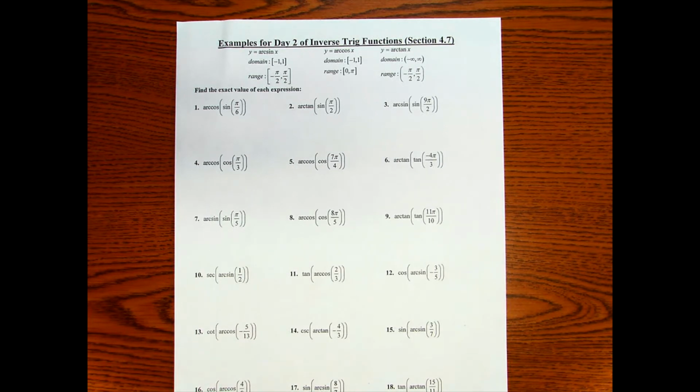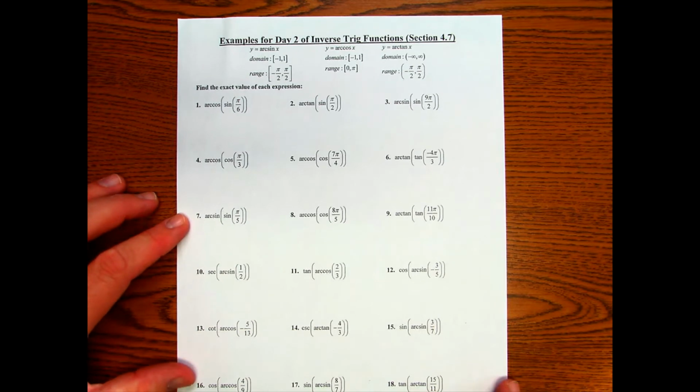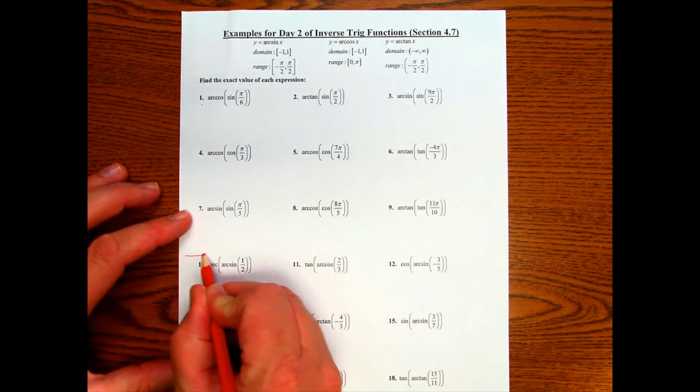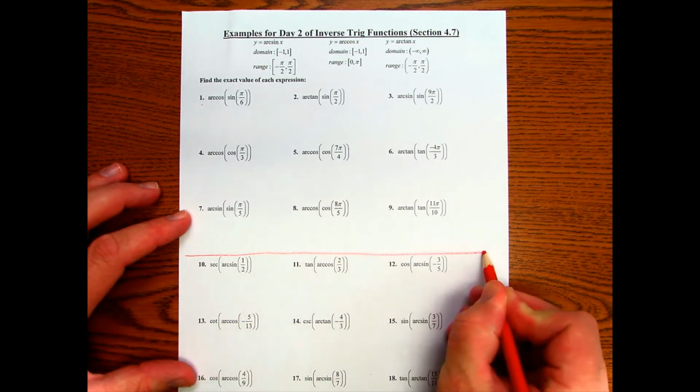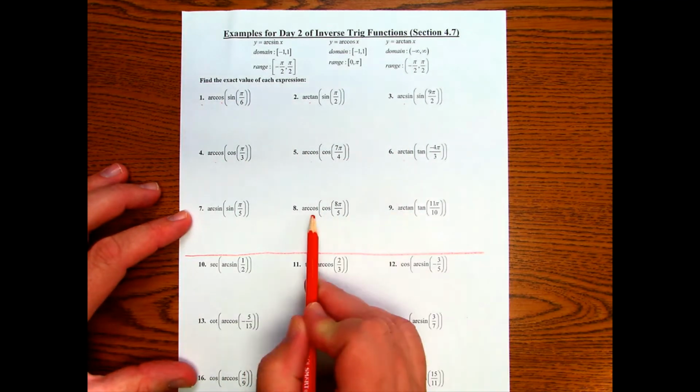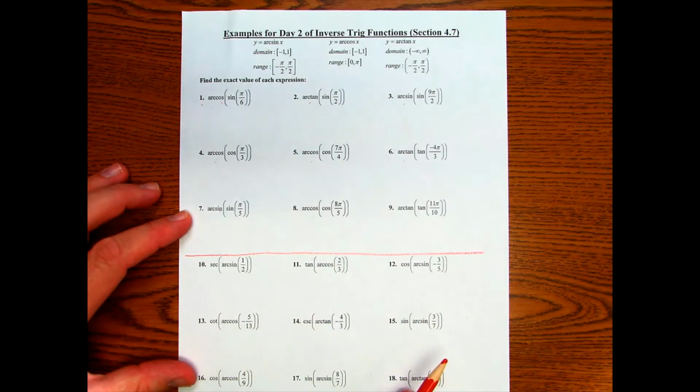Today, we're going to do day 2 of our inverse trig functions, and the main theme here is it's going to be a composition of a regular trig function with an inverse trig function. And first thing we're going to do is take a look at this and make an observation. For this particular example sheet, numbers 1 through 9 all have the same orientation to them. The outer function is an inverse, and the inner function is a regular.